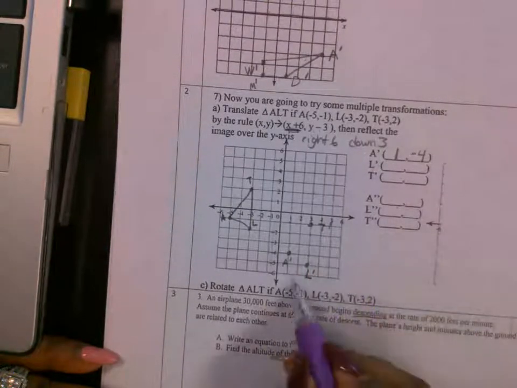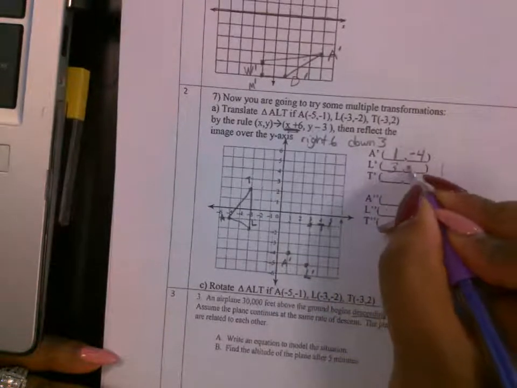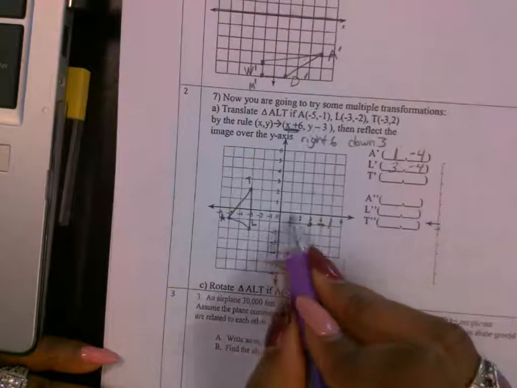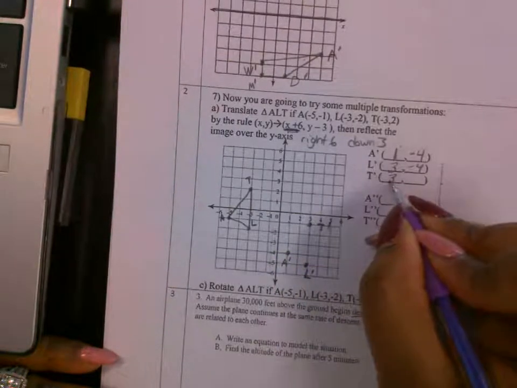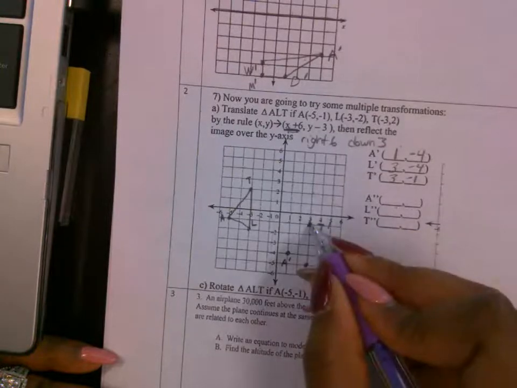Okay, so my L is over 3 and down 5, 3 comma -5. My T is over 3 and down 1, 3 comma -1. Okay, connect.